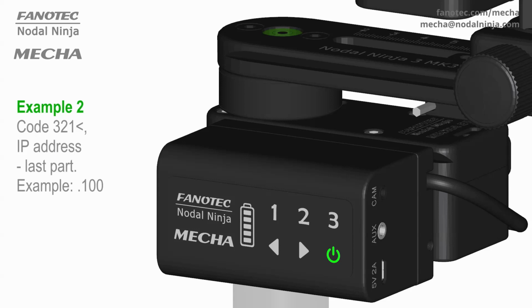Example 2. To find out the last part of the IP address, enter the code 3, 2, 1 by pressing the 3, 2, and 1 buttons of the controller, one by one. Normally, you can now press the left arrow button, which tells MECHA to continue, that is, to display the last part of the IP address. But if you are not sure that you have entered the correct code, do not press the left arrow button yet, but check the entered sequence first. MECHA continues to display the code until you press the left arrow button. If the code is wrong, press the power button to cancel, and then enter the code again. If the code is correct, press the left arrow button.